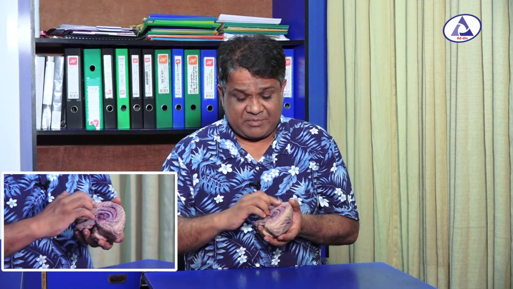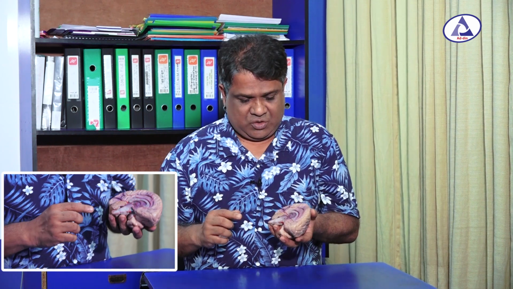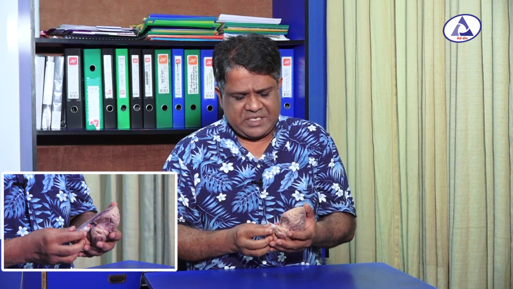So let's see something on the medial surface, which is very important. The medial surface has no charm, no structure we can ask you in the exam, but the medial surface is important here. So you can see what structures we can see on the medial surface.